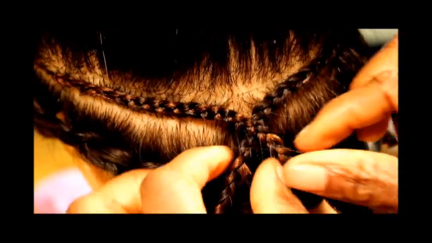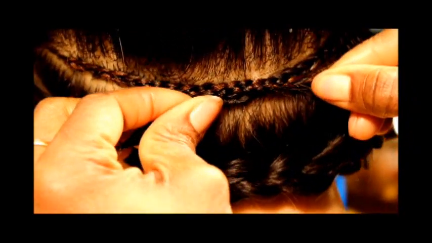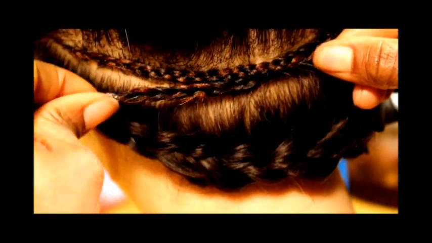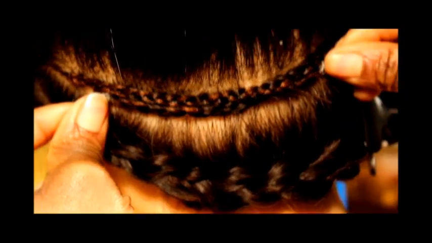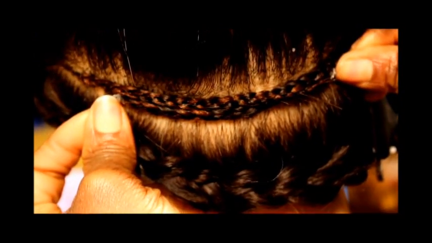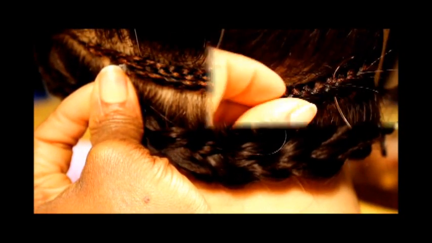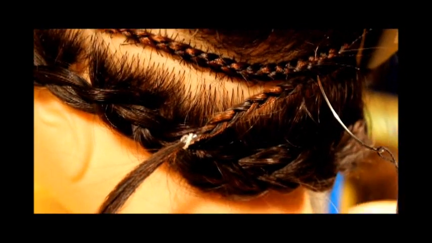So the two hairs are together now, and this is what's going to happen. You actually cross them like that, and that's what we're going to do next. So with your needle and your thread, you stitch the two hairs together.